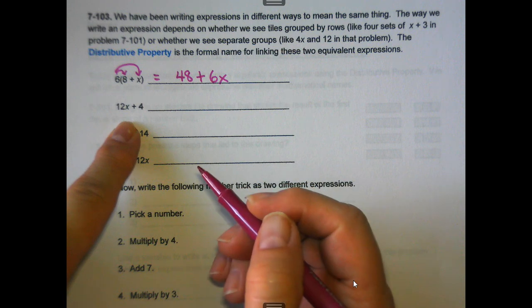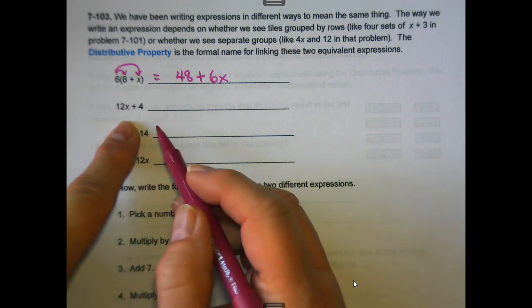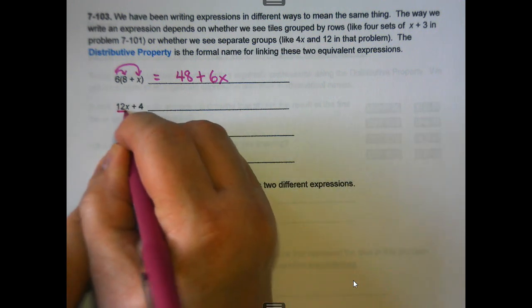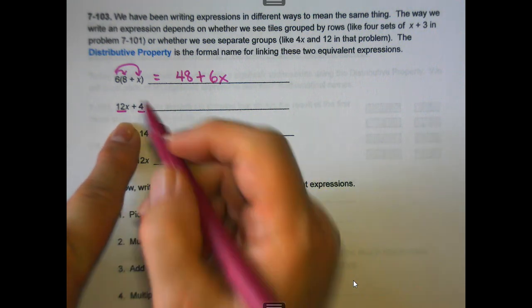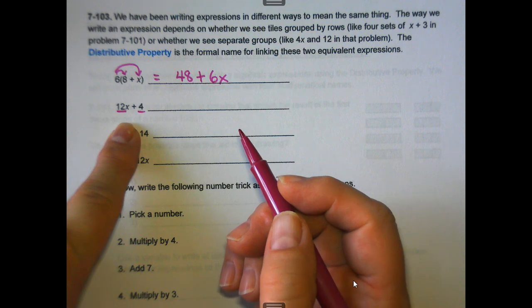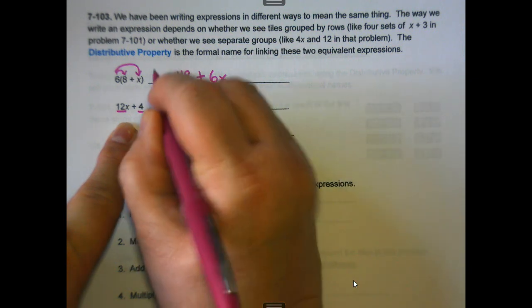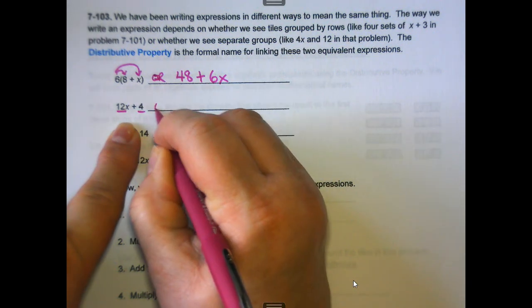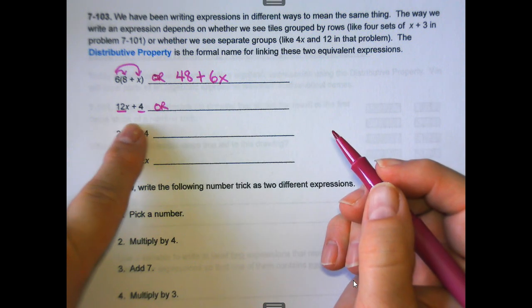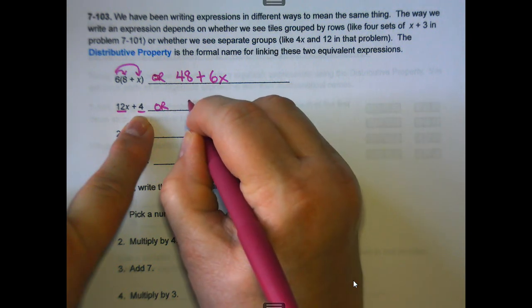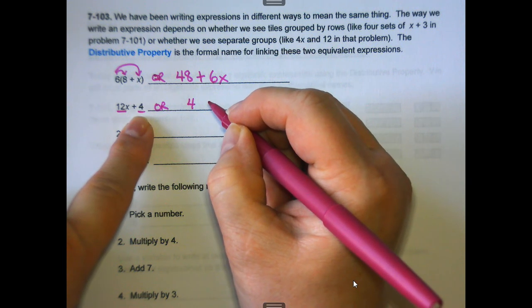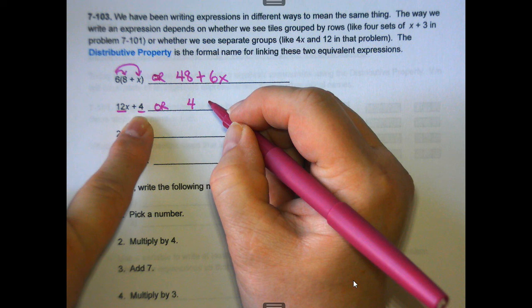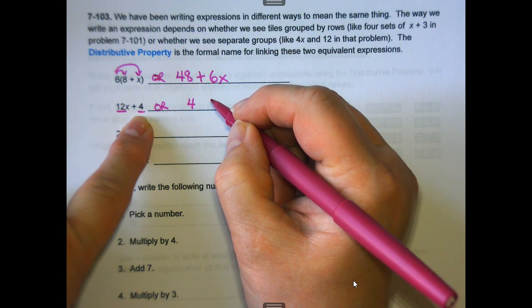This one here, I have no parentheses, so I have to look at my 12 and my 4, and I need to think about what times what equals 12 and what times what equals 4. I'm trying to pick the biggest factor, and I know that 4, from my last problem, I was thinking about all the different factors that I had written down in the middle of the previous page, and I know 4 is a factor of 12.